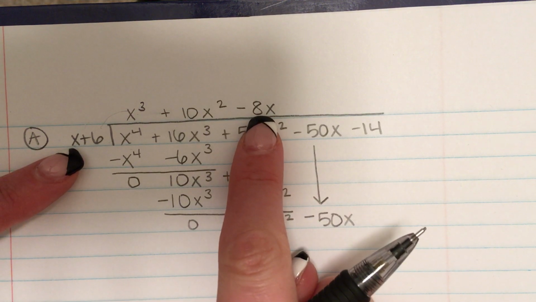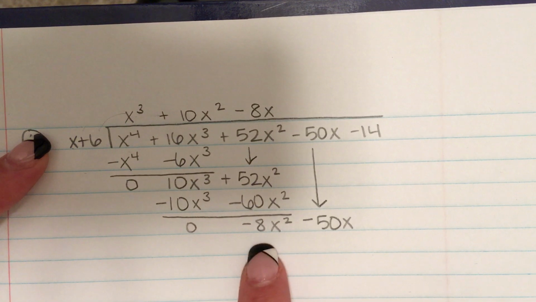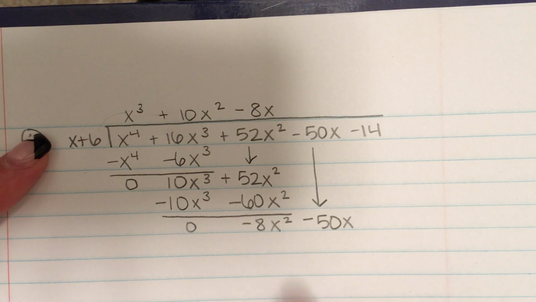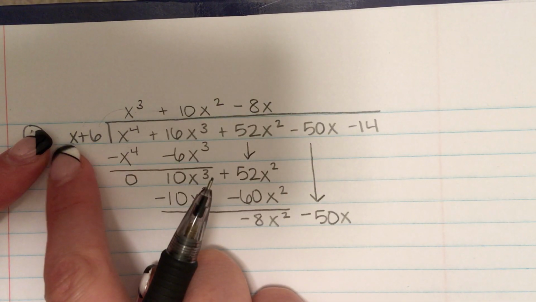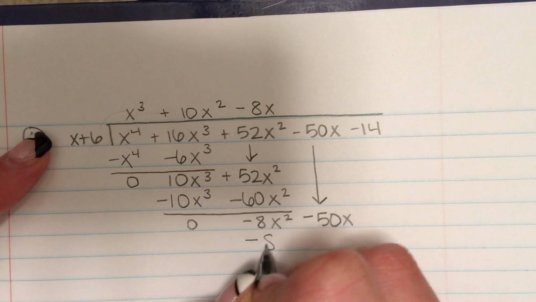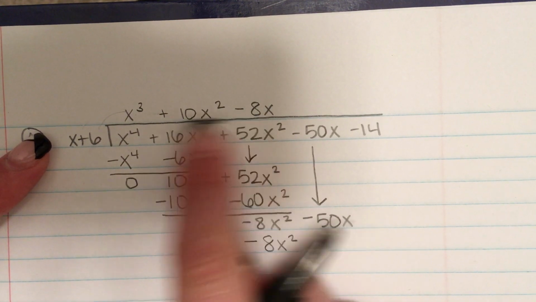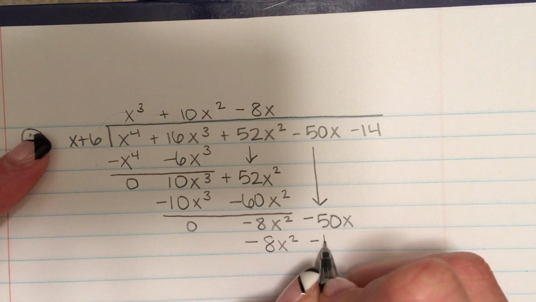And then the next step is we take this at the top and we multiply it by these two and we write it underneath here. So negative 8x times x is negative 8x squared. Negative 8x times positive 6 is negative 48x.